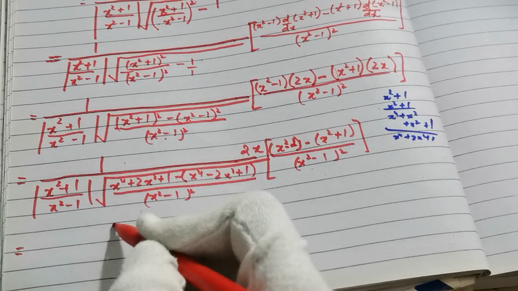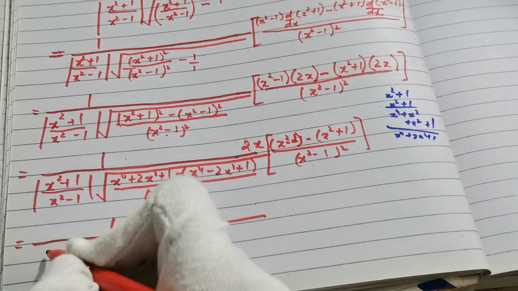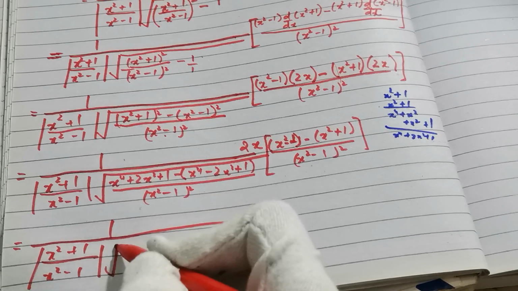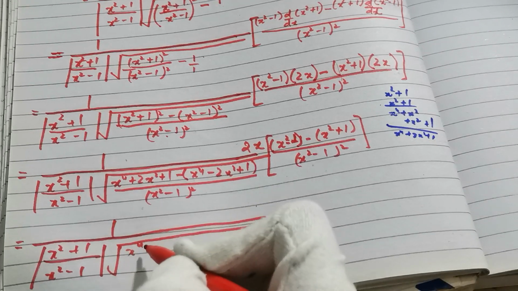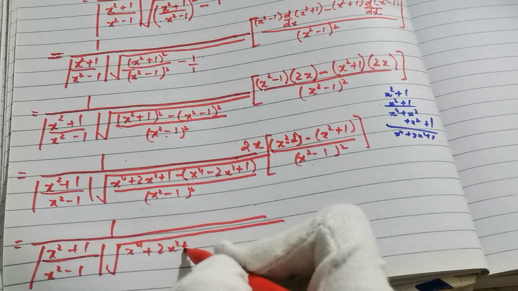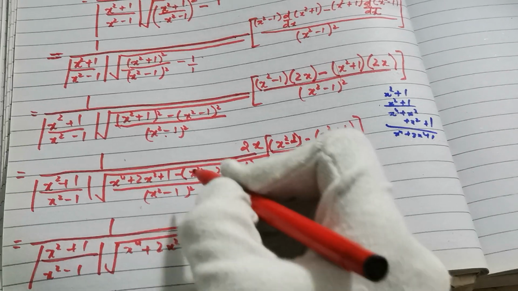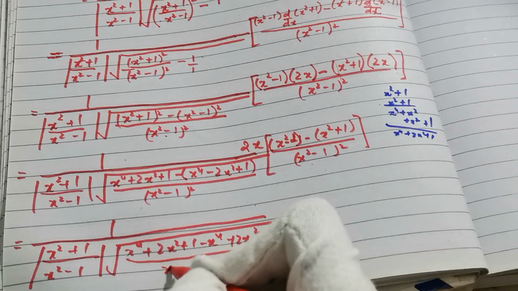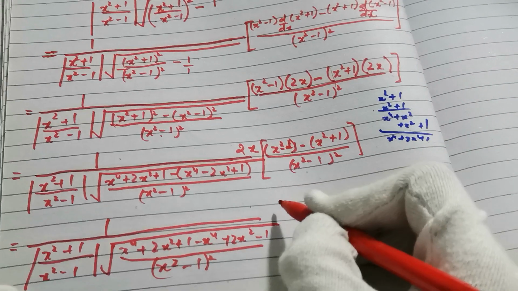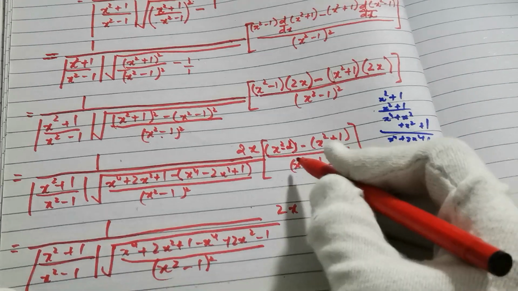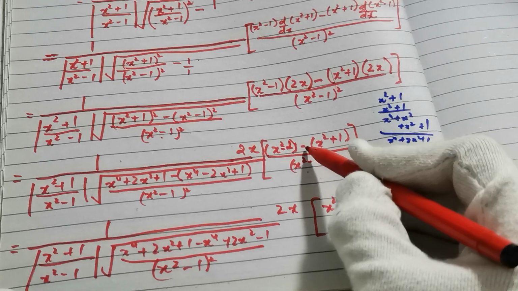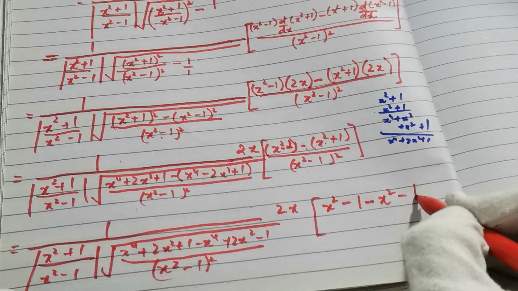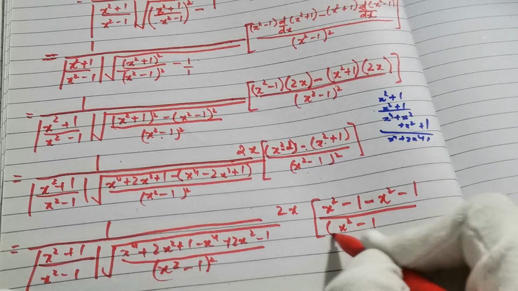Now 1 divided by (x square plus 1) divided by (x square minus 1), under root x4 plus 2x square plus 1 minus x4, minus into minus is plus, plus 2x square minus 1, divided by (x square minus 1) whole square.